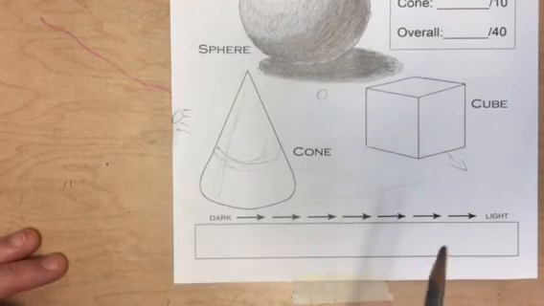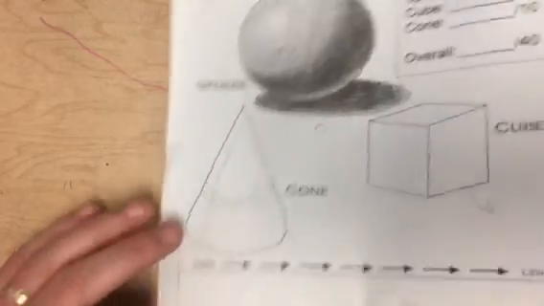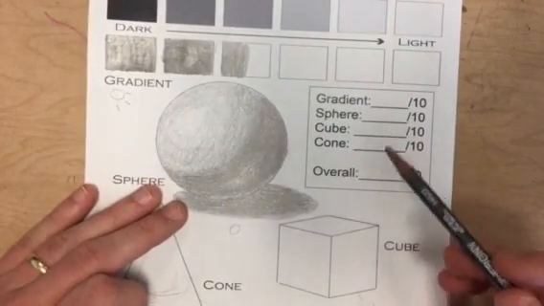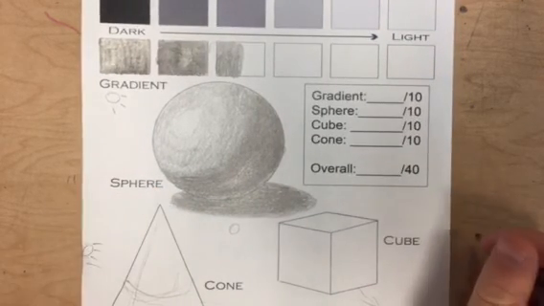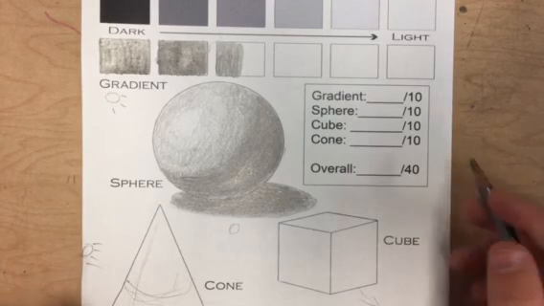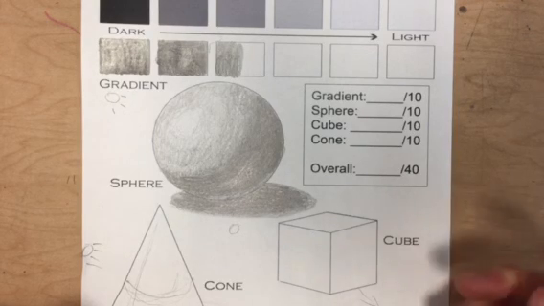When you get done with this assignment sheet, I want you to take a look at the simple little rubric up here, and I want you to give yourself a grade. This is out of 40 total points, and you are going to be turning this in today before you leave. So again, don't forget to grade yourself, and do not forget to turn it in. If you have questions, let me know.